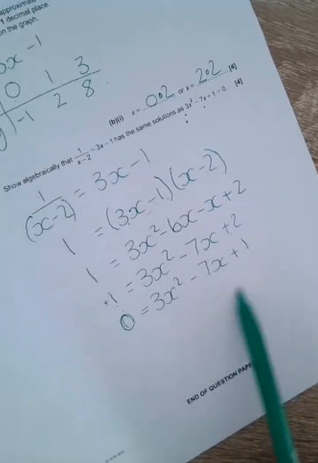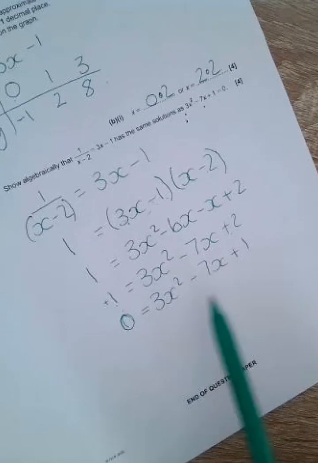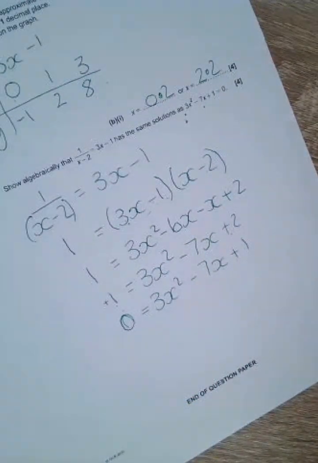Your marks aren't going to be for that line there. They're going to be for getting to that line realistically. So getting to this point, because it's already told me that that's what my answer is. And that would be the end of the test.